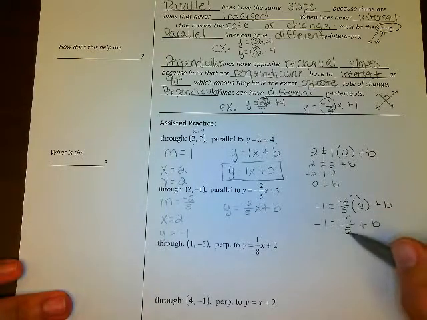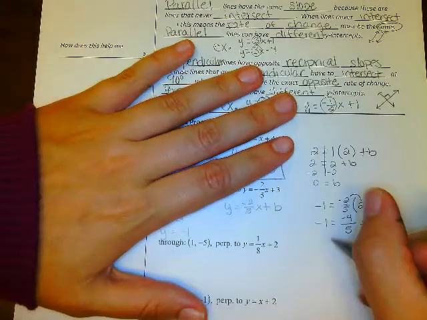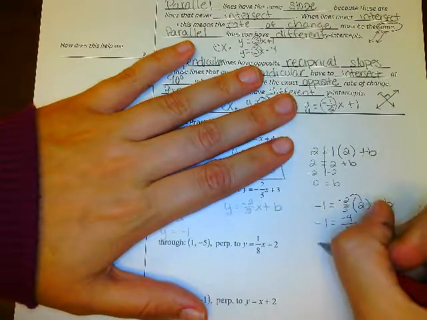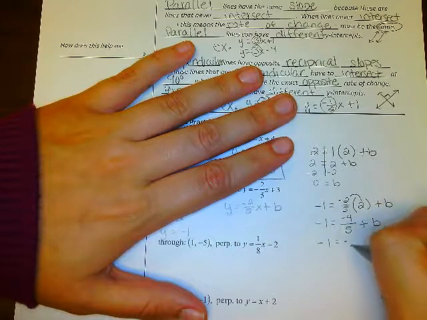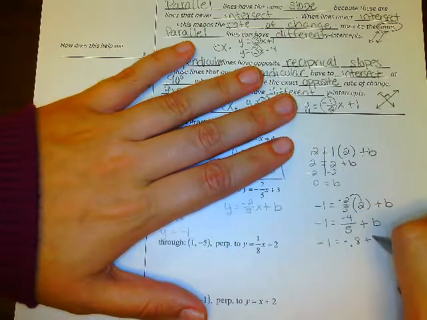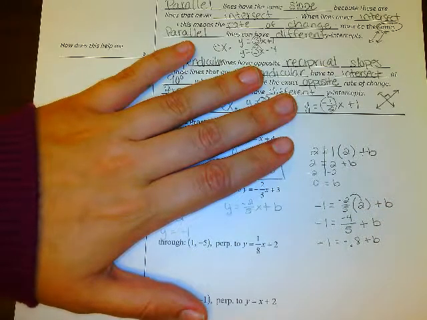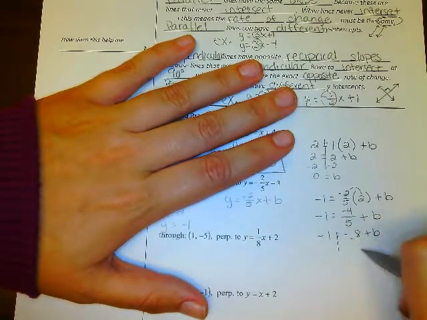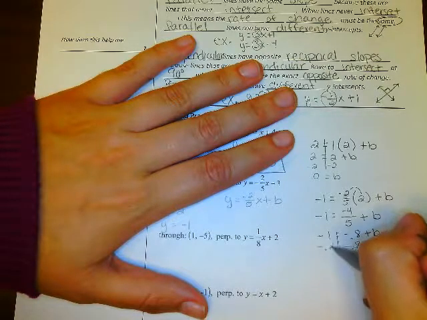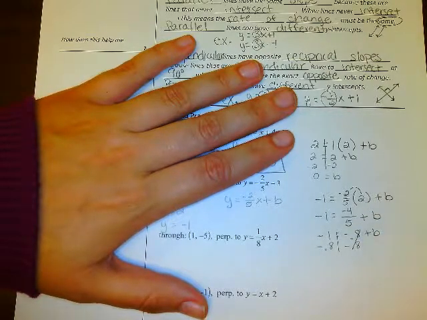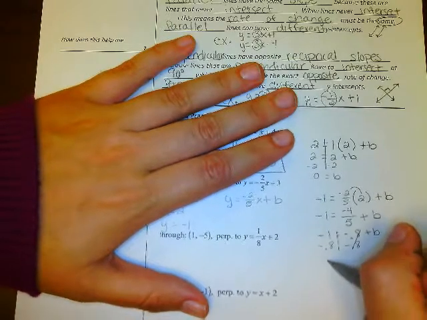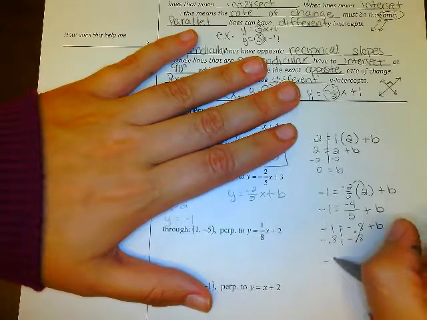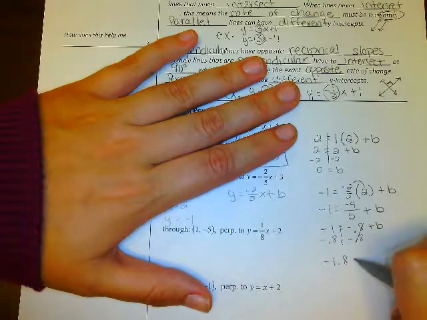Now I know that negative 4 over 5 is the same thing as negative 0.8 plus b. You can again get that from the calculator. And now I'm going to subtract negative 0.8 from both sides. This will cancel, and I will be left with a negative 1.8 equal to b.